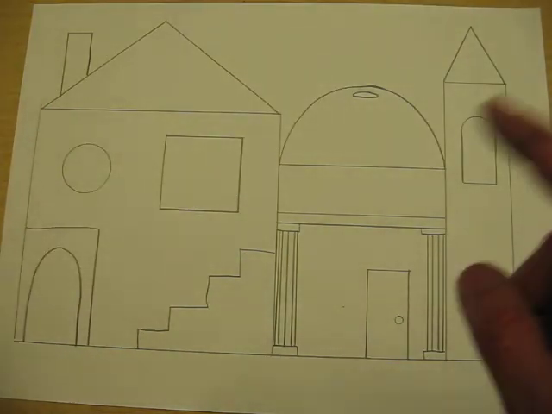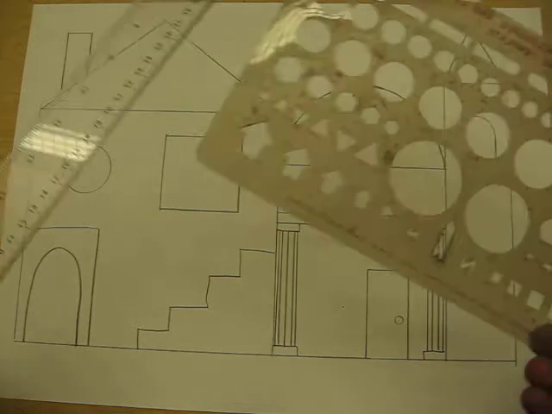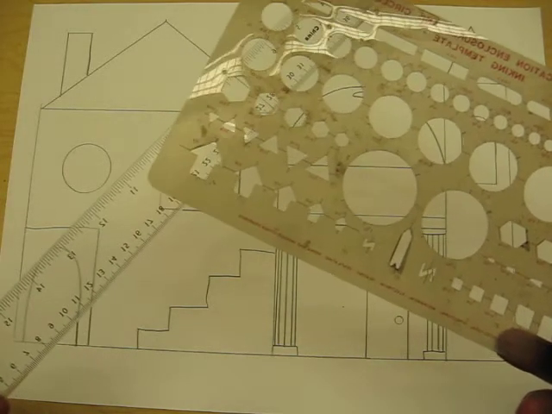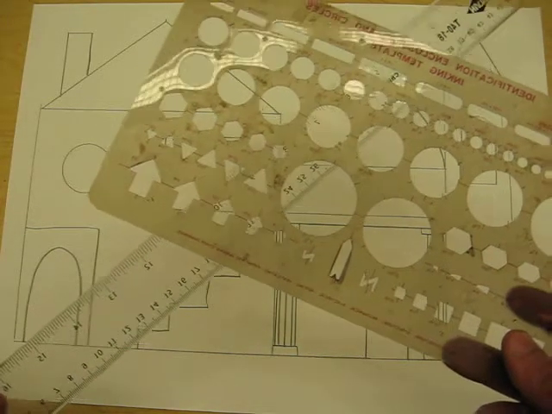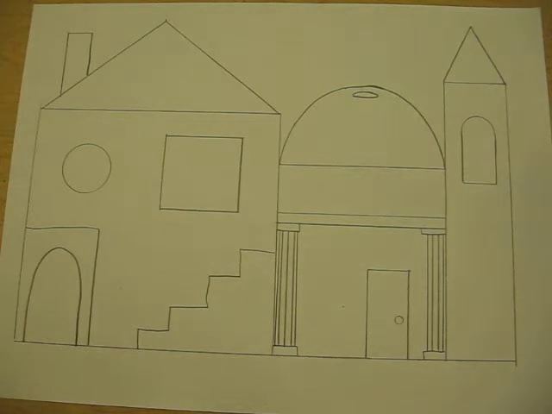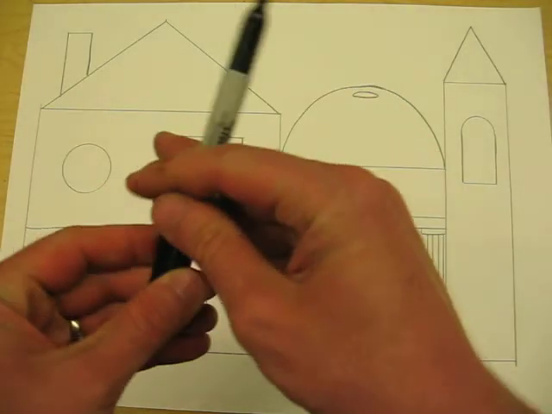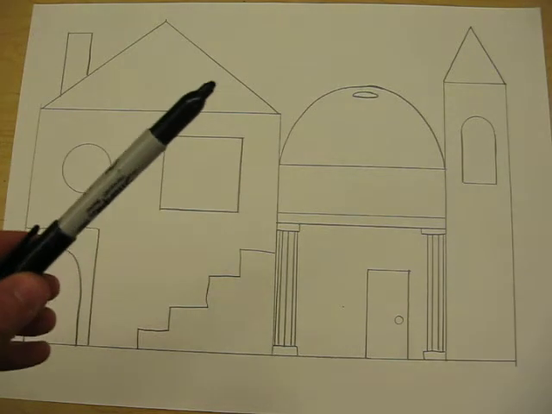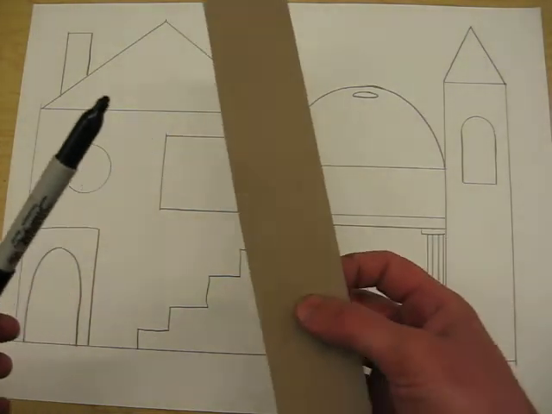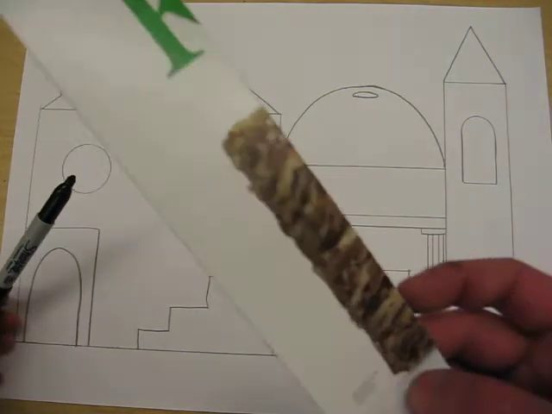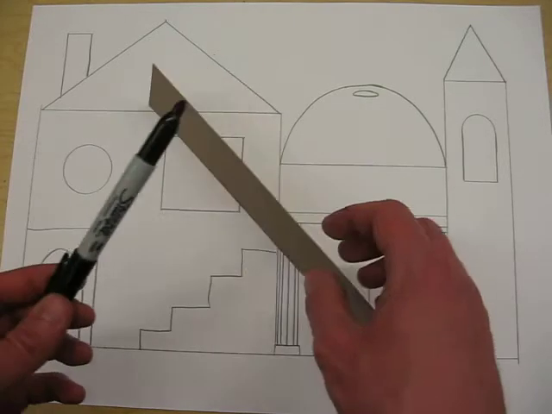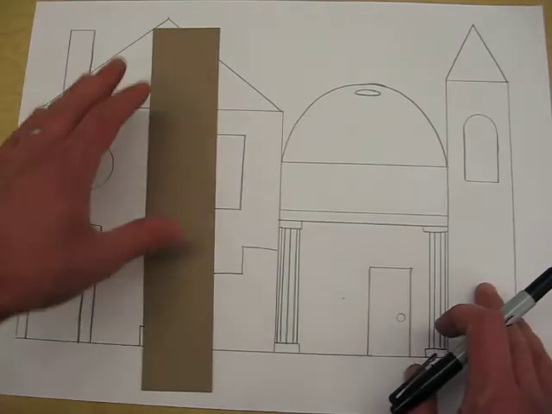But we're actually going to use Sharpie today, and we don't want to use Sharpie on these because we don't want to get these marked up. So we're not going to use these today at all. We're going to use a Sharpie to make our lines really dark. So today we're just going to use a piece of cardboard as a straight edge. I cut this out of the back of a cereal box. It doesn't matter which side you use, but we're going to go over our lines and make them dark.